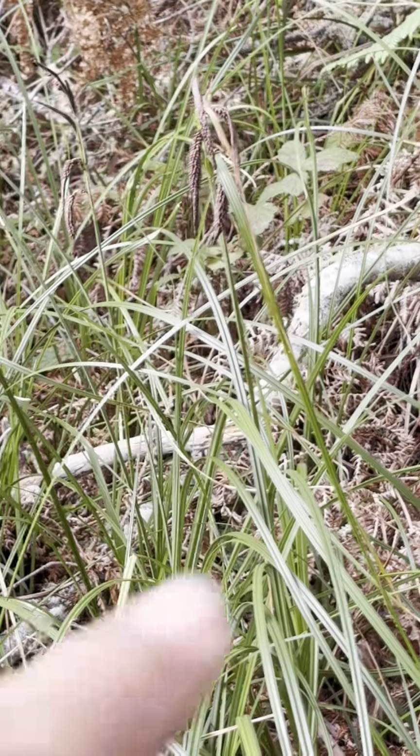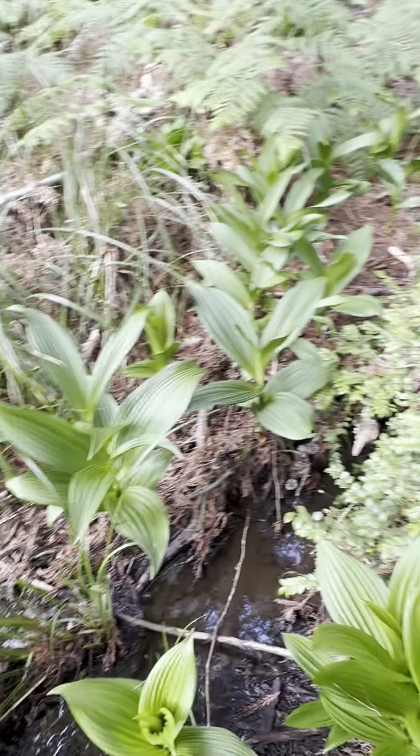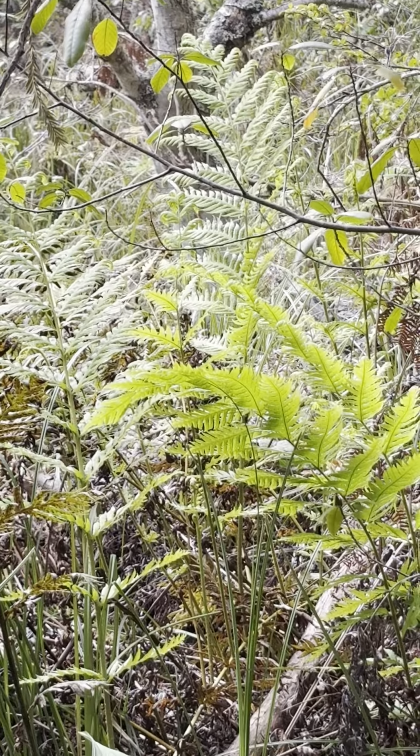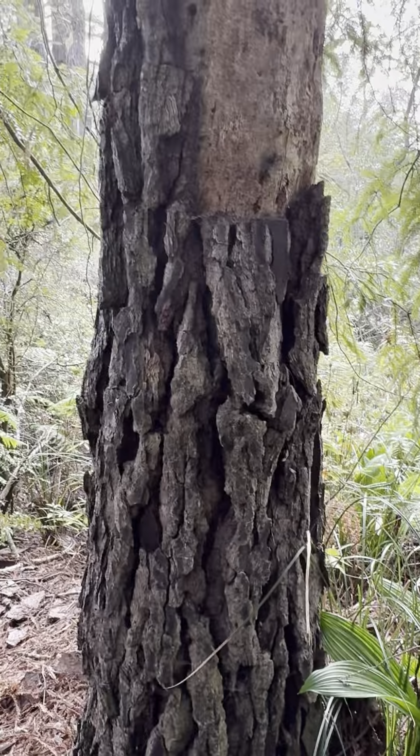that sedge, that blade of grass looking thing over there. And they always grow near water. So do those big chain ferns over there. So, see here we got some redwoods.